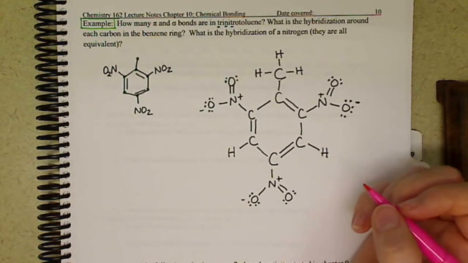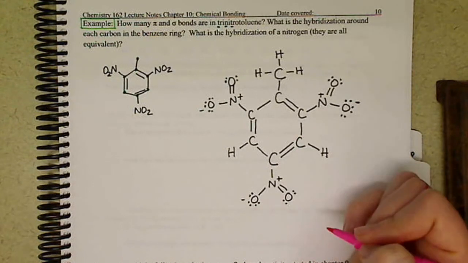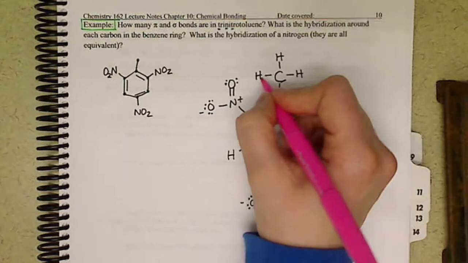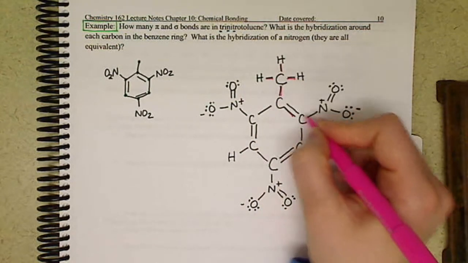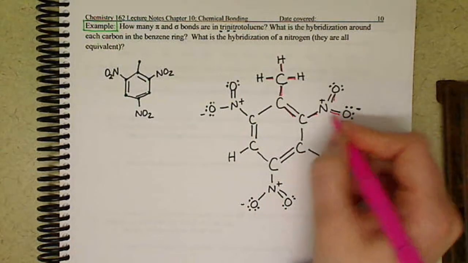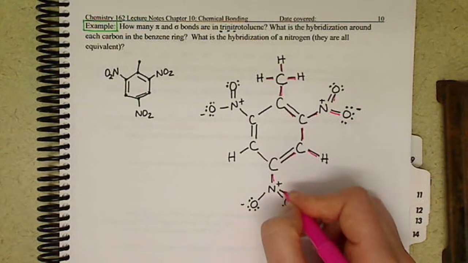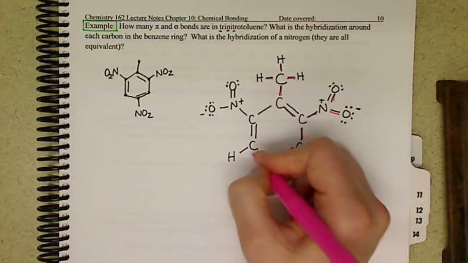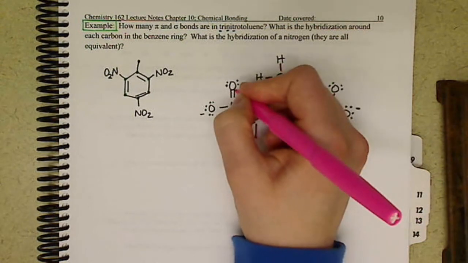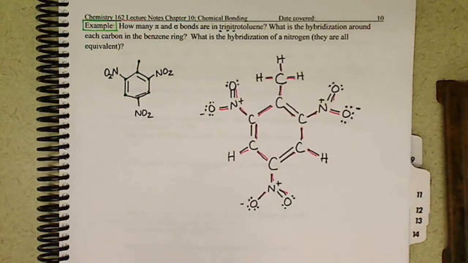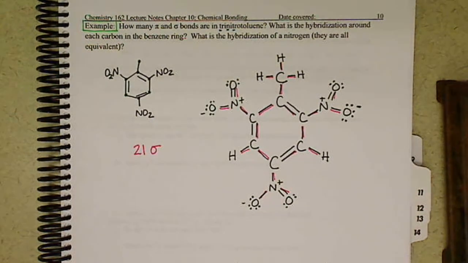Sigma bonds are all of the first bonds, so essentially any line connecting atoms needs to be counted. So we have 1, 2, 3, 4, 5, 6, 7, 8, 9, 10, 11, 12, 13, 14, 15, 16, 17, 18, 19, 20, 21. We have 21 sigma bonds.